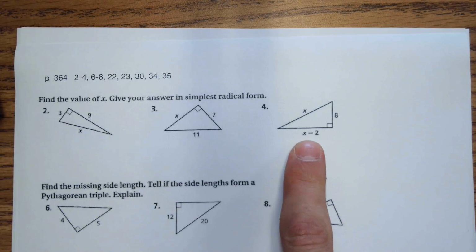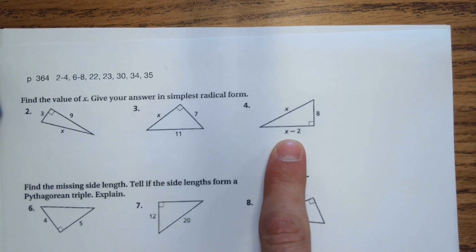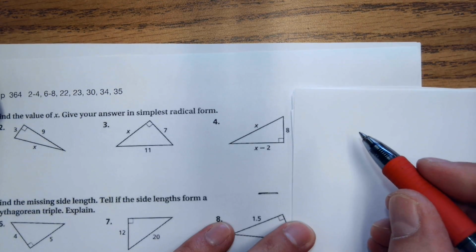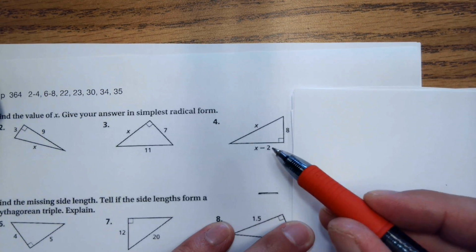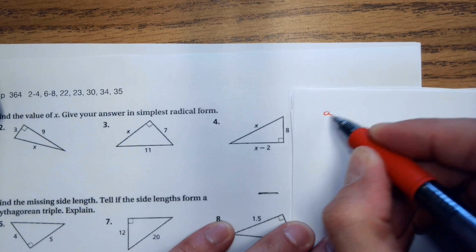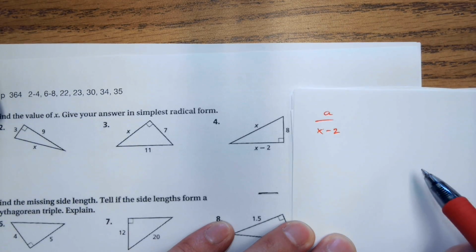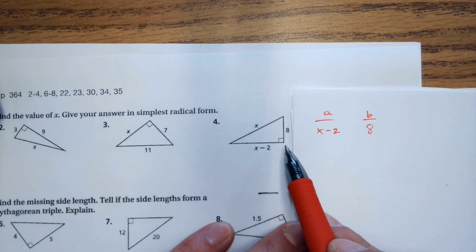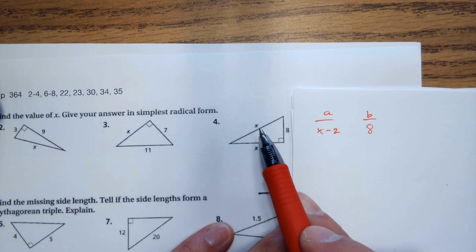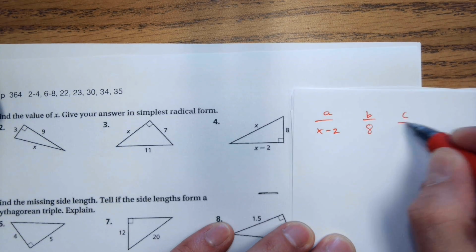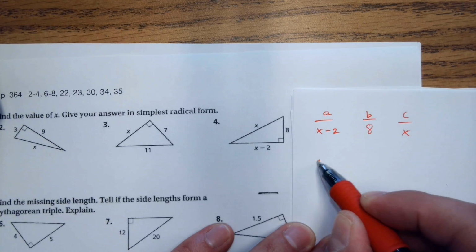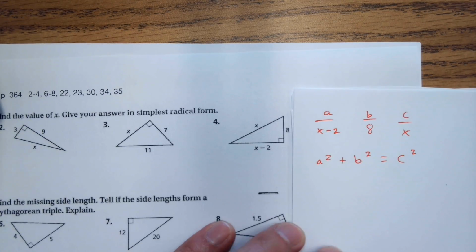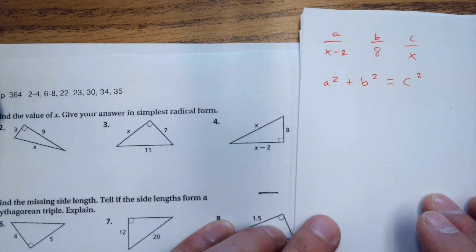This one I think I want to do right now, just because some people got confused last period. So on this, I'm going to choose my A and B. My A is going to be x minus 2. My B is going to be 8, because those both touch the right angle. And then x is going to be my C value. So I'm going to do A squared plus B squared equals C squared, and I'll work it out.